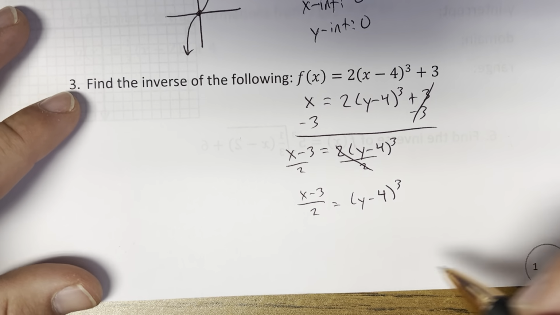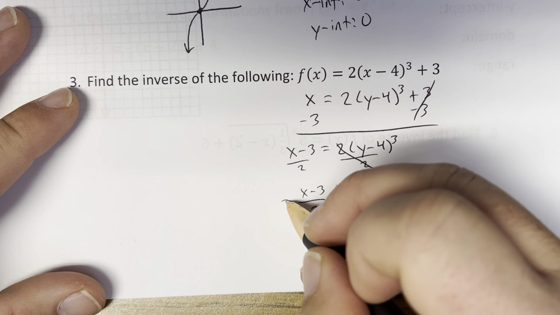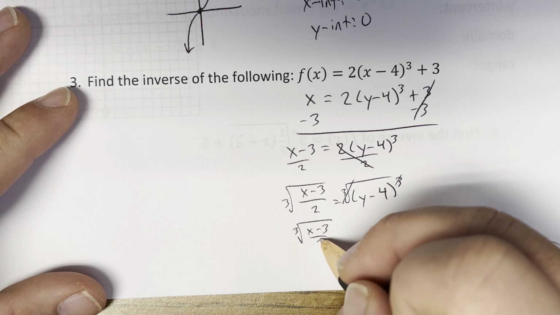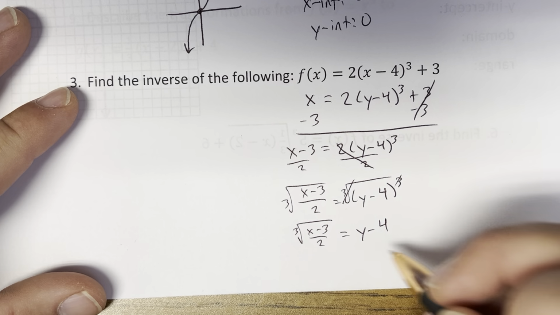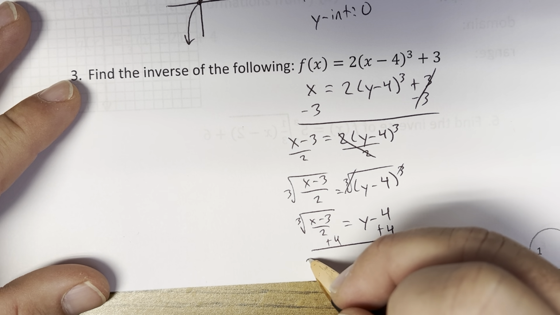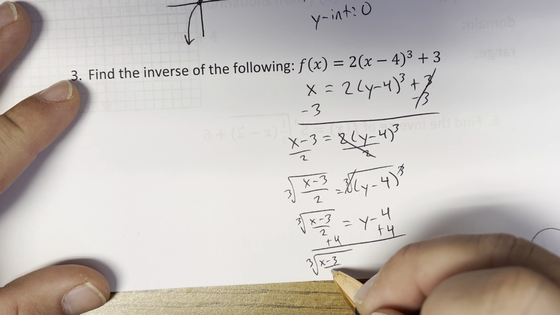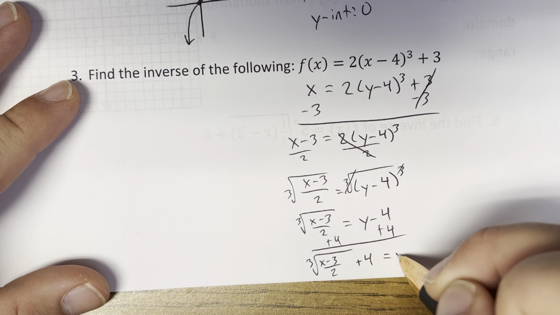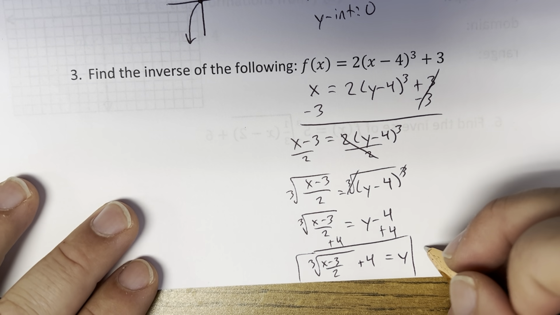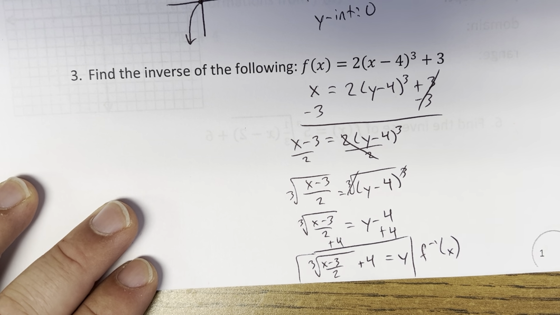To get rid of the cubed, we're going to take the cube root of both sides. And it gets rid of the cube. So the cube root of (x minus 3) over 2 is equal to y minus 4. And then last step, we're going to add 4 to the other side. And so the cube root of (x minus 3) over 2, plus 4, is equal to y. That's my inverse equation.